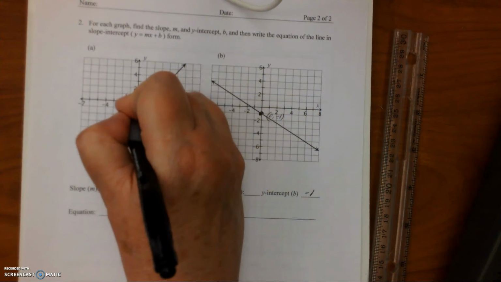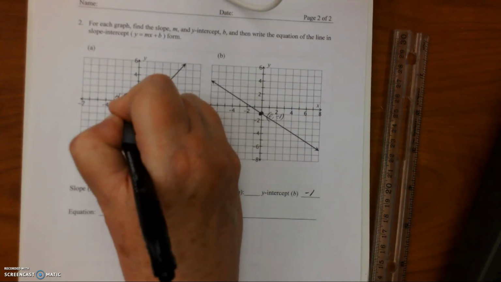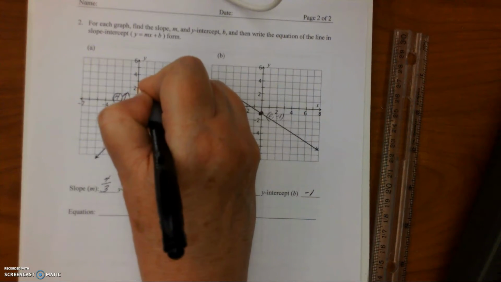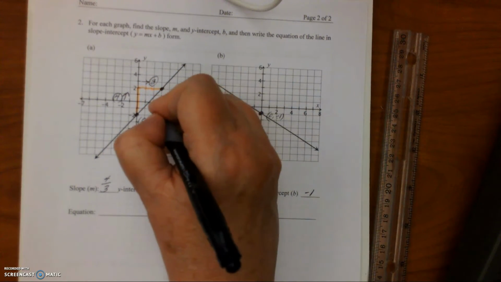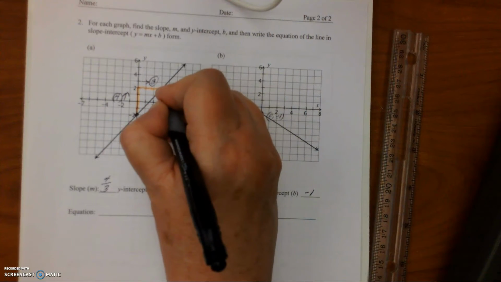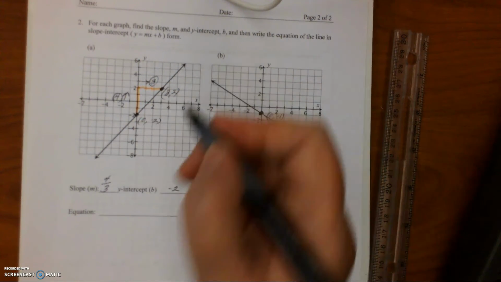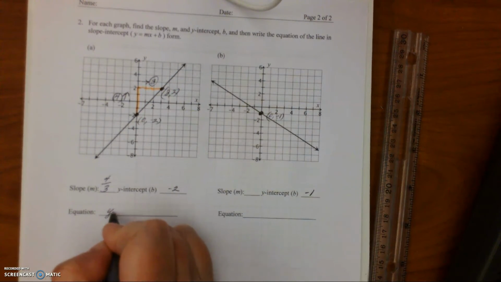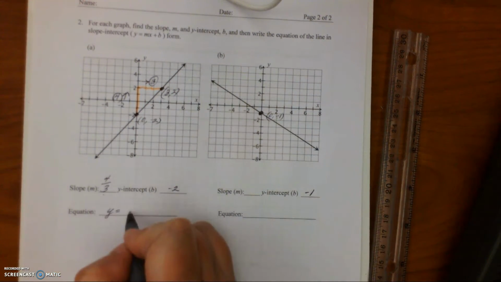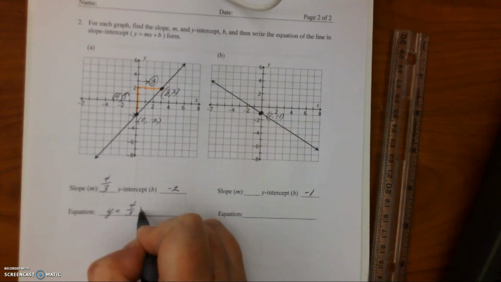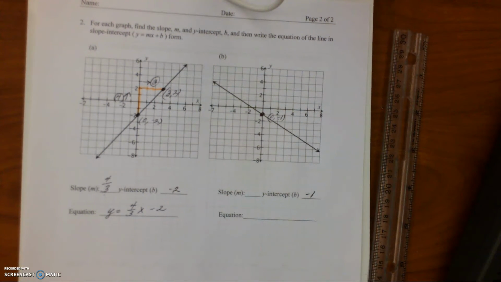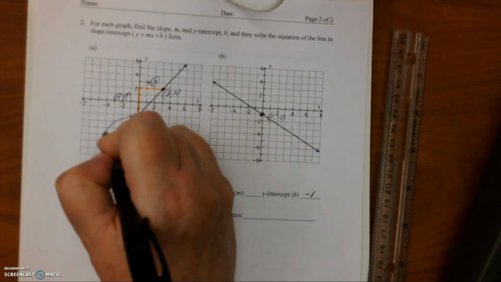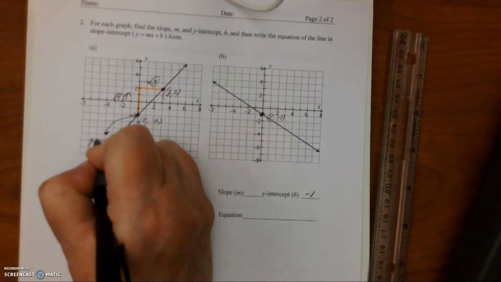Okay, we went up 4 and we went over 3. And the coordinate for this one is 1, 2, 3, 1, 2. Okay, so the equation would be y equals, we have the slope, 4 over 3, x minus 2. Okay, so again, this was the y-intercept.